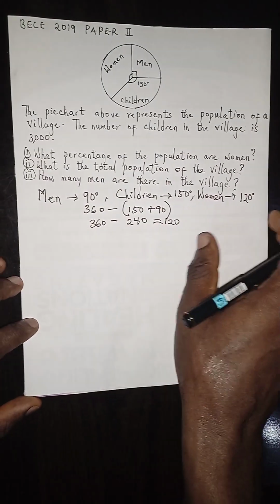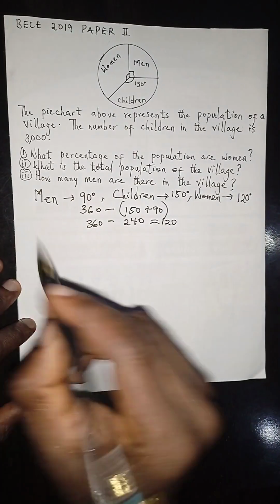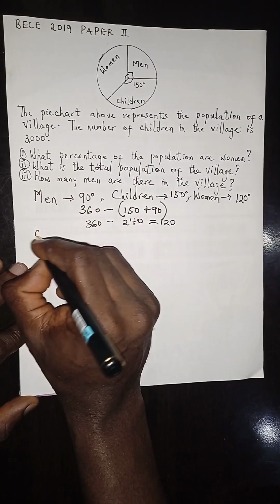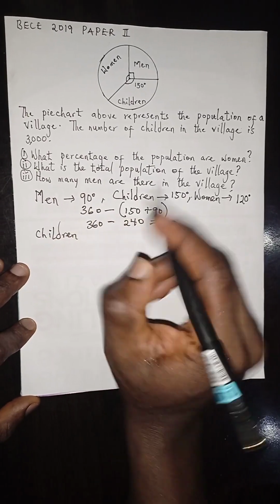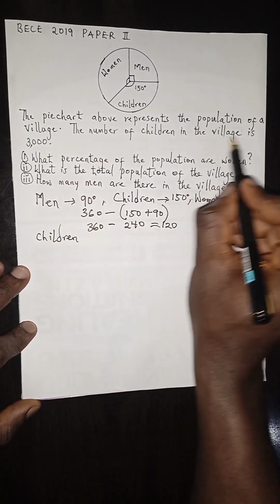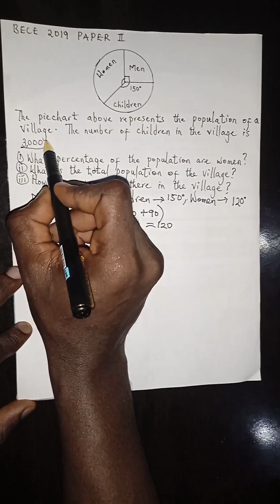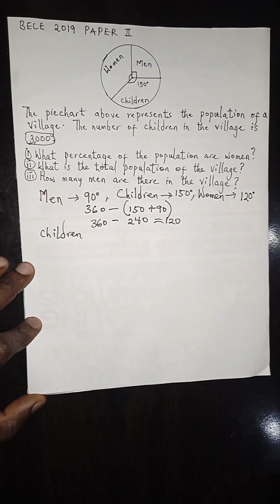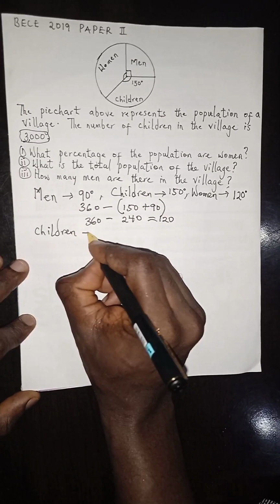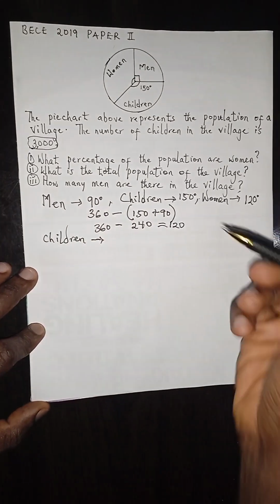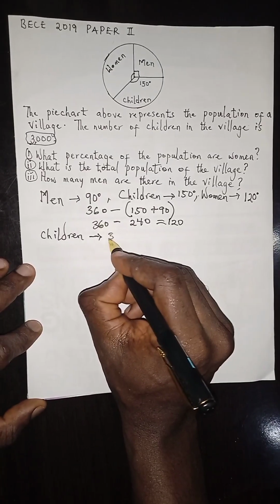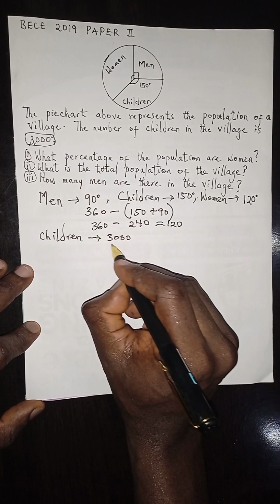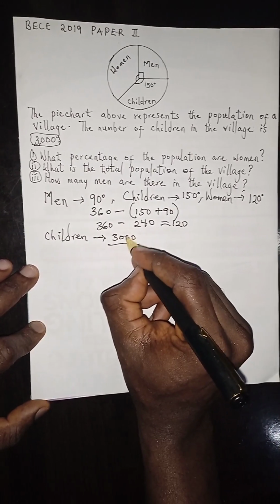So what we are going to do is simply to say, since we have the children, we were given the total number of children as 3,000 in the village. Ordinarily, what we would have done if we had wanted to get the angle for the children, is to say 3,000 divided by the total.